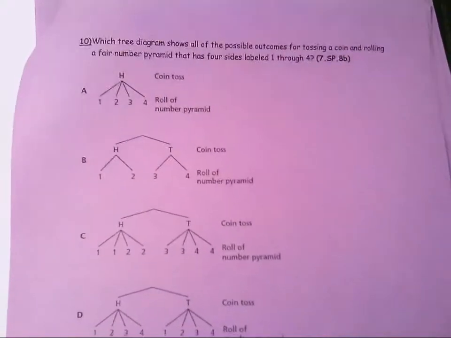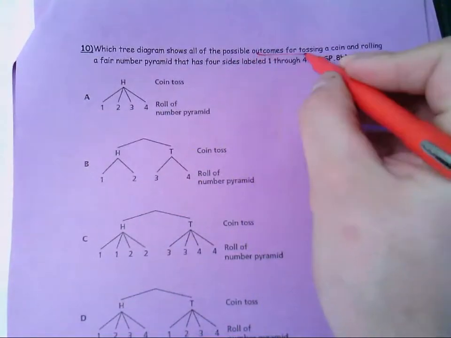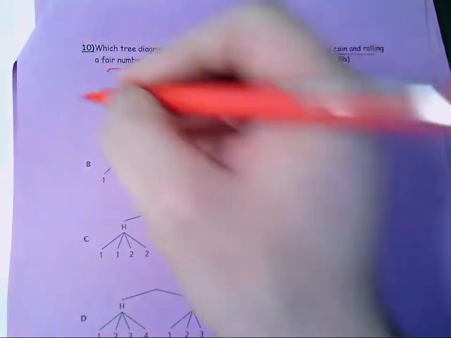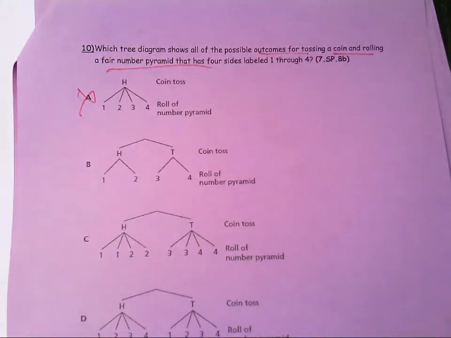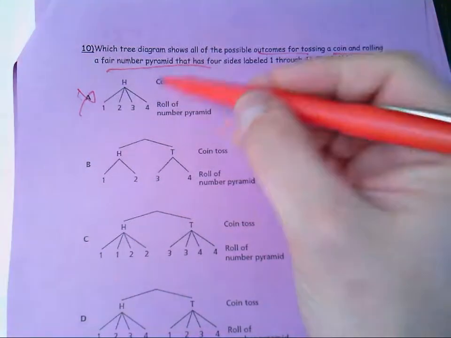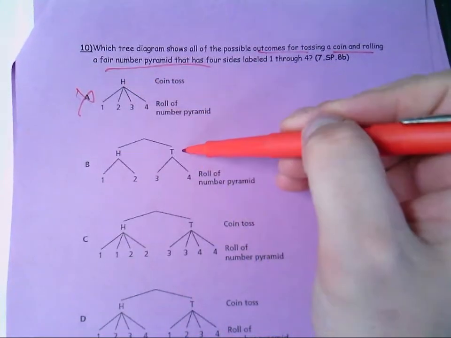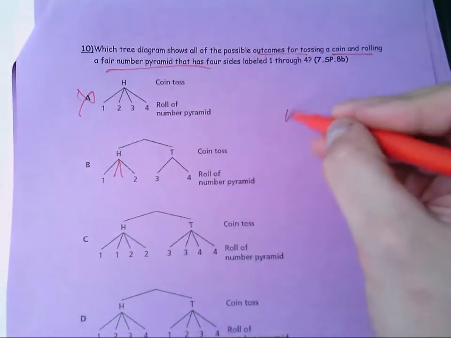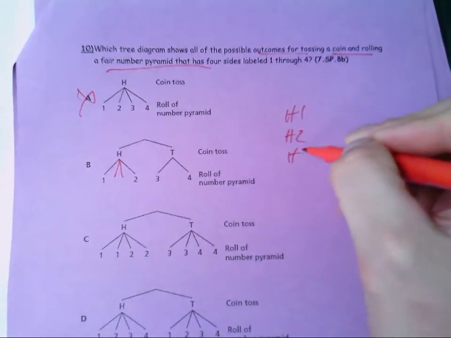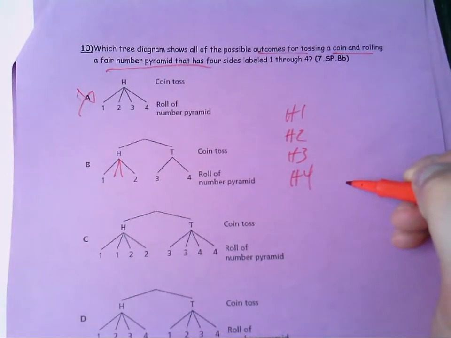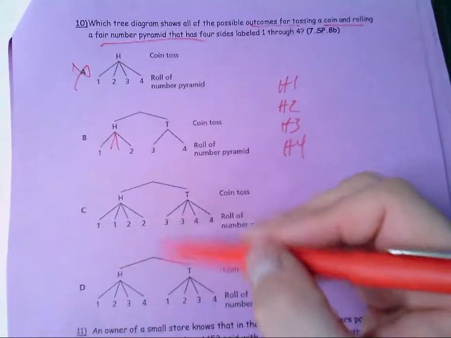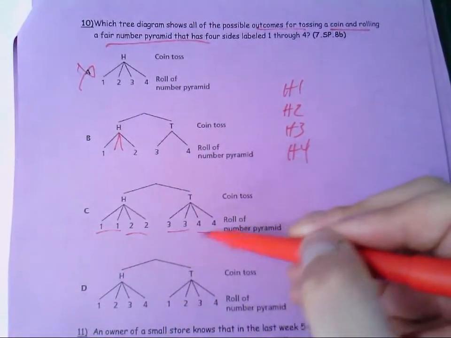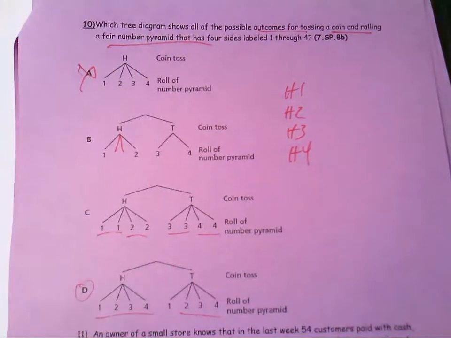Number 10. Which T diagram shows all the possible outcomes for tossing a coin and rolling a fair number cube? Right. All right. Well, hopefully, you got 2 choices for tossing a coin. Right. So you should be able to get rid of this one because it just has heads. So this one at least splits off into heads and tails. But what has to happen is if you get heads, you can get a heads in 1, heads in 2, heads in 3, heads in 4. Okay. So really it's going to come down to these 2 down here. And if you look closely, notice how these have all the same numbers and these have all different numbers. This is your answer.